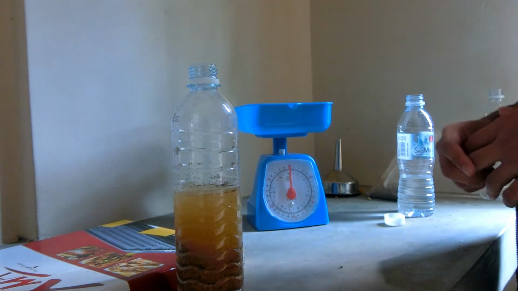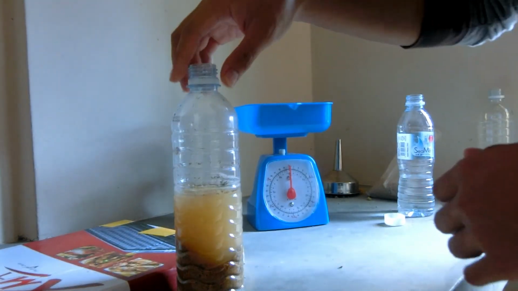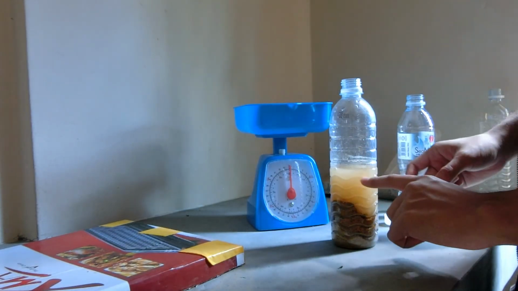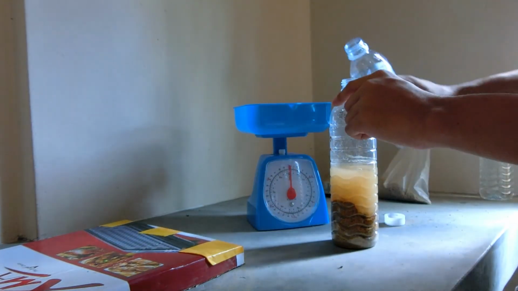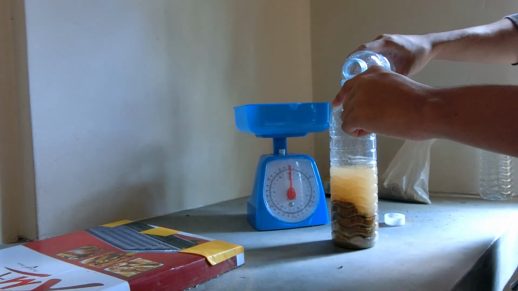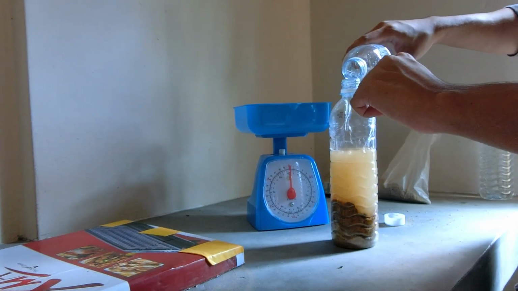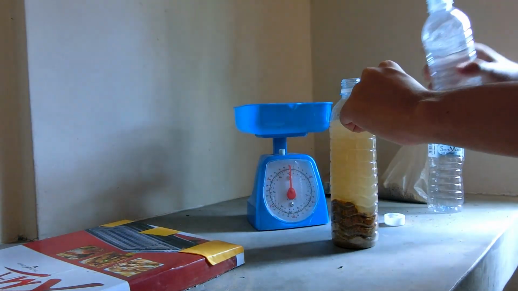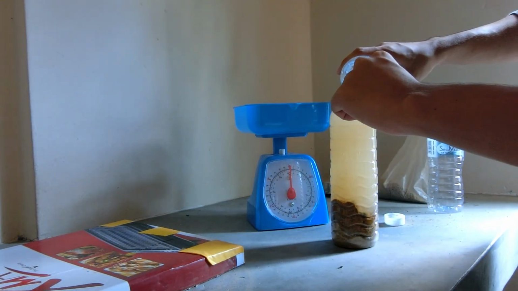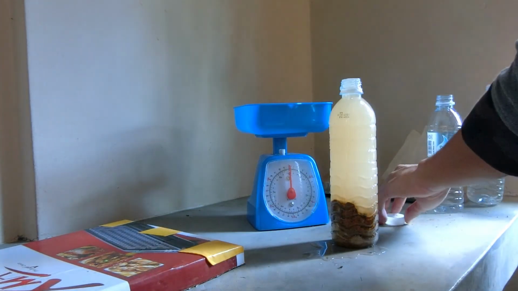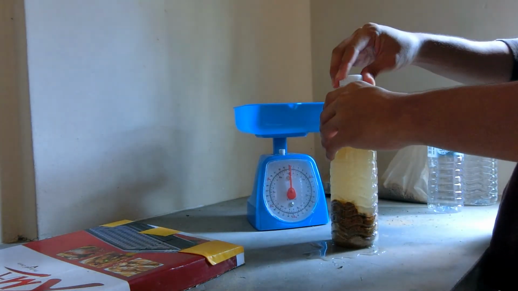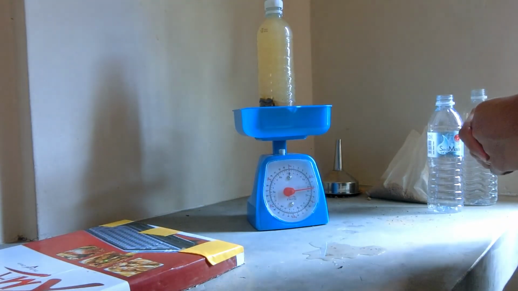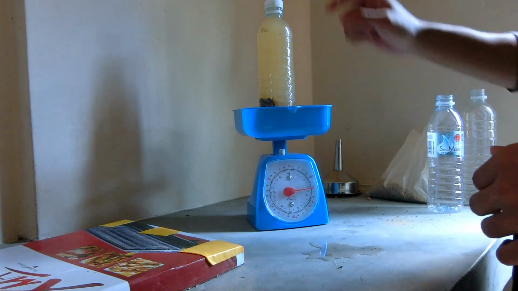After that, once the water is evaporated, we are going to fill the water until the pycnometer is full. Alright, it's full. So using the stopper, we are going to weigh this. Alright, and record the data.